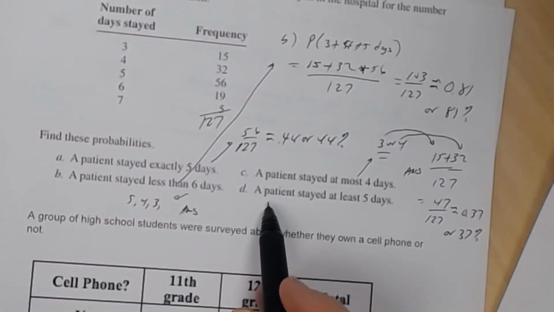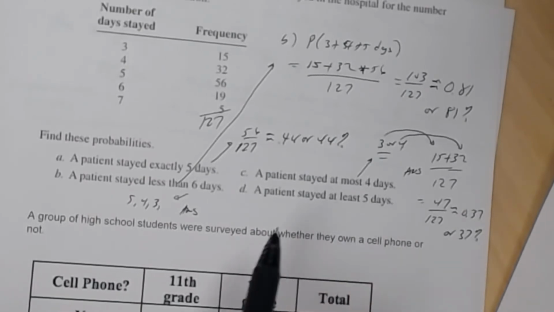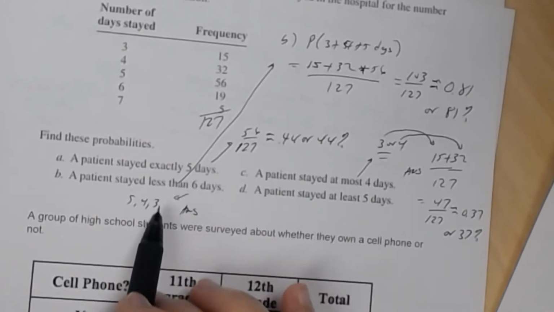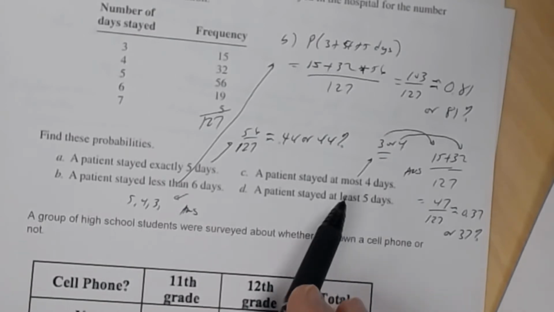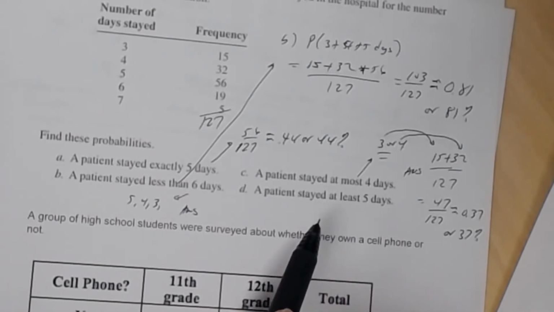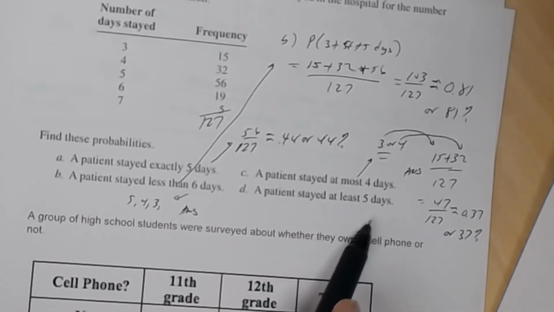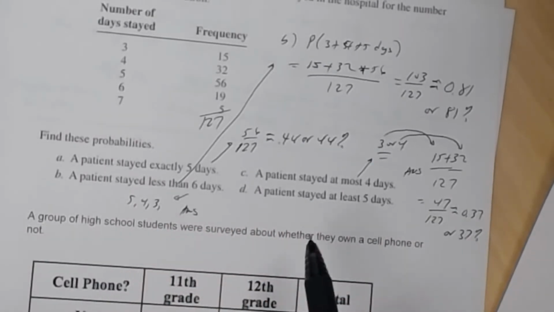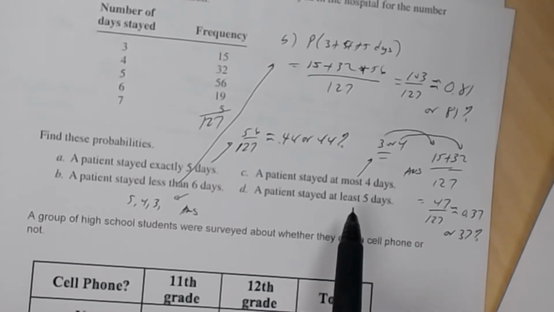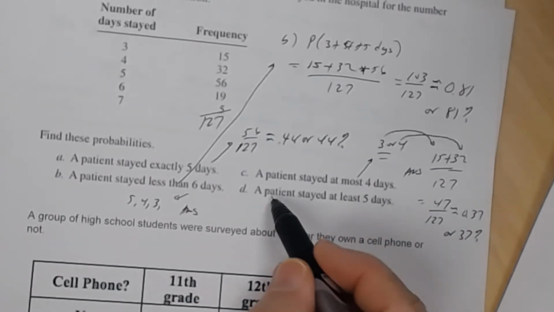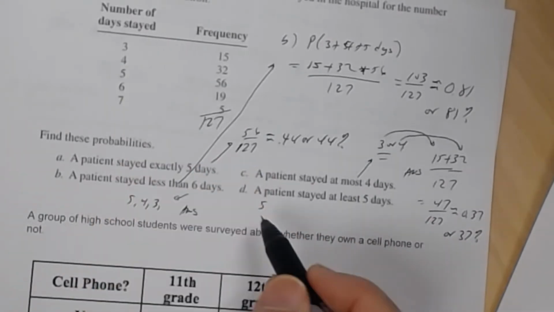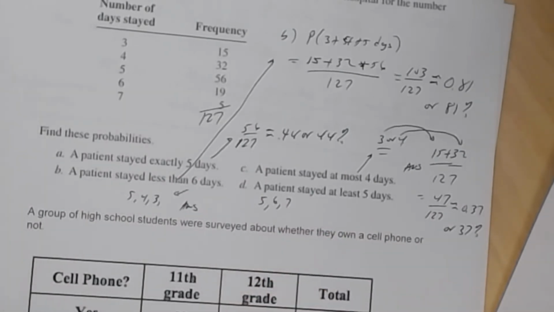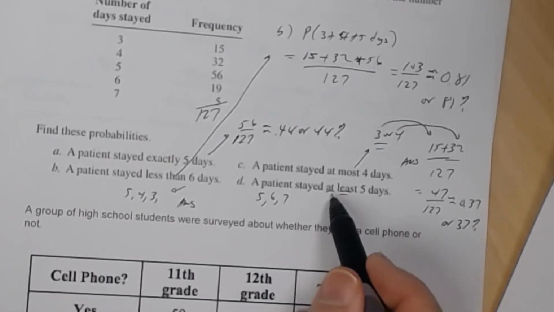Okay. Part D, a patient stayed at least 5 days. So basically in this, you got to know what exactly means. You got to know what less than means. You got to know what at most means. And you have to know what at least means. So you've had that experience in previous courses and within your own life using those words. So at least 5 days means 5, in this case 5, 6, and 7. That's what the word at least means.